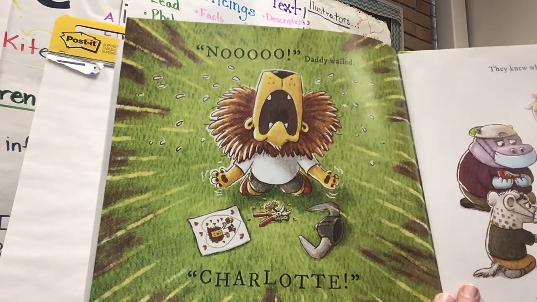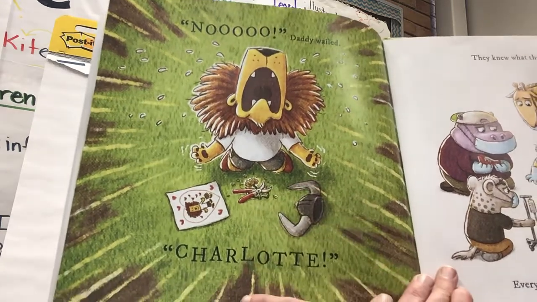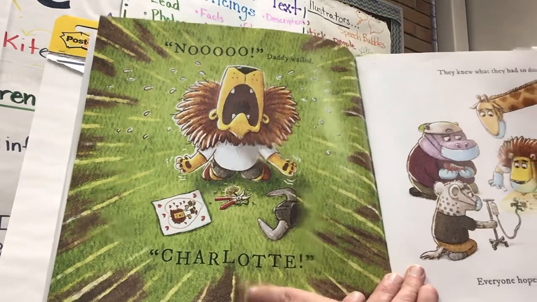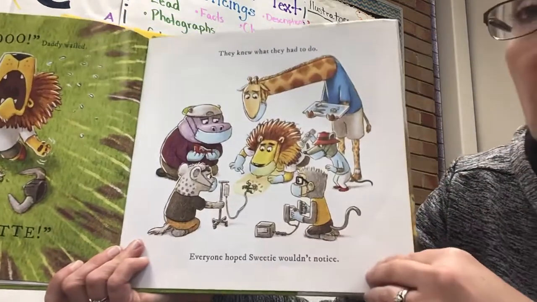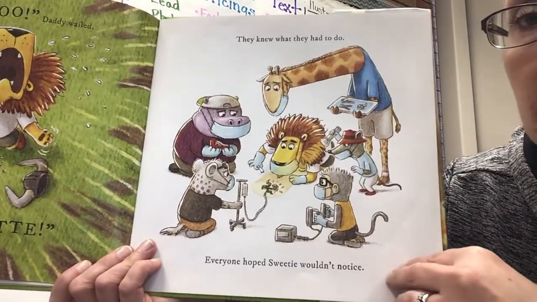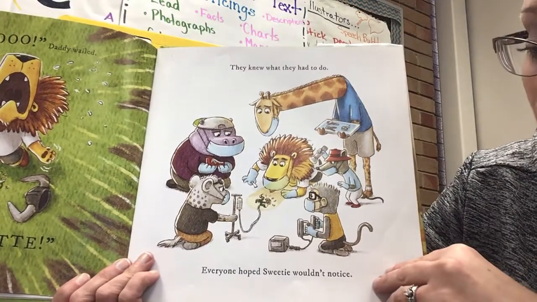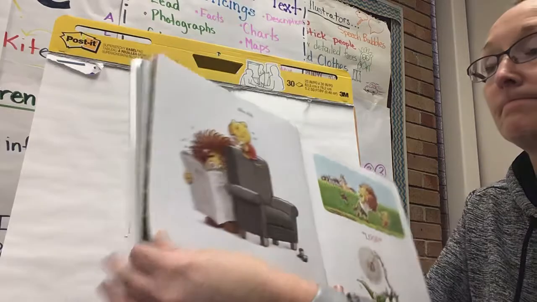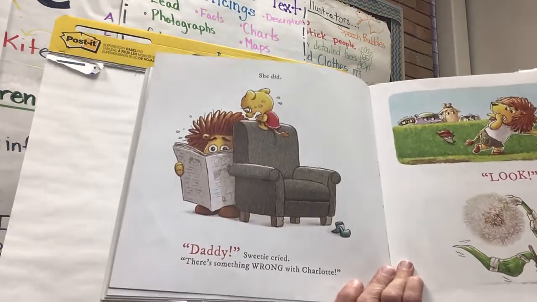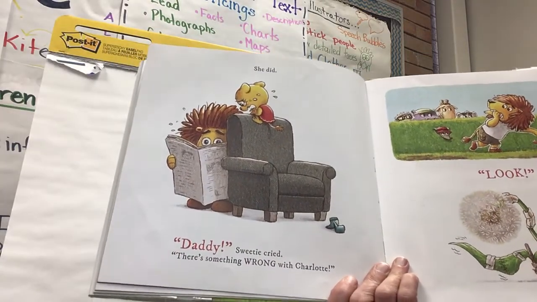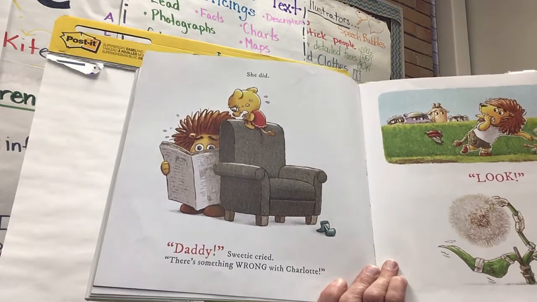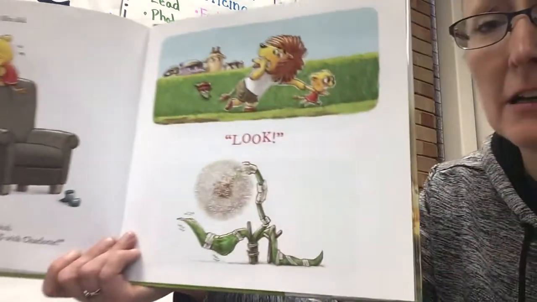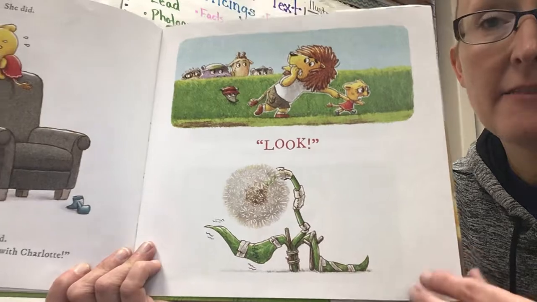No! Daddy wailed. Look, they smushed the flower. Charlotte! They knew what they had to do. Look at them, they all have surgery masks on. Everyone hoped Sweetie wouldn't notice. She did. Daddy, Sweetie cried. There's something wrong with Charlotte. Look. Yeah, that's not obvious, is it?